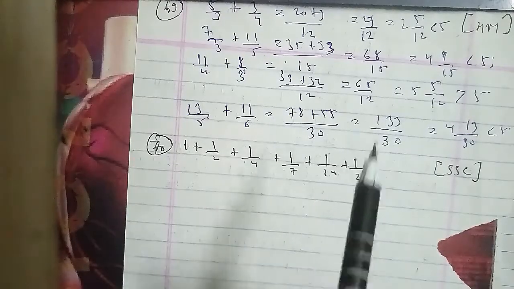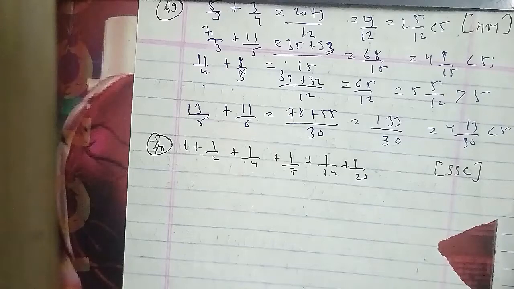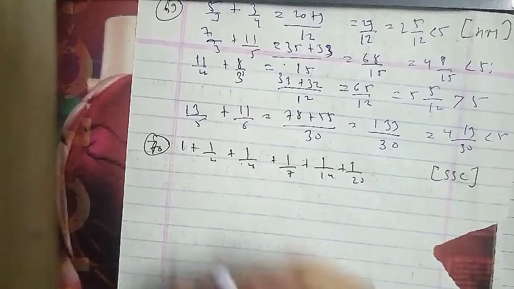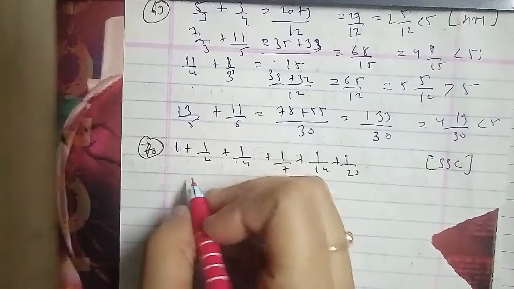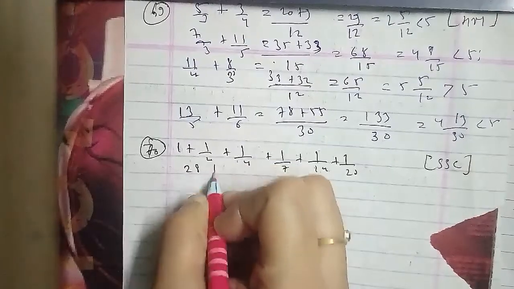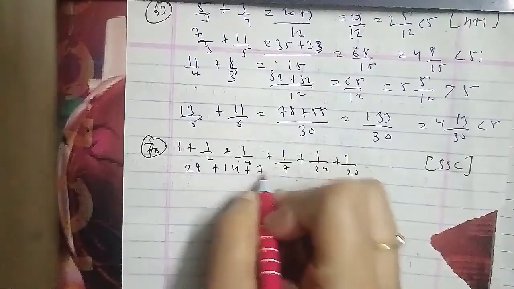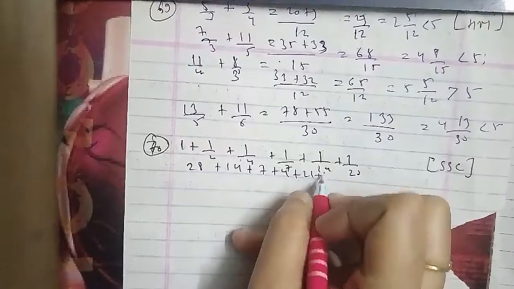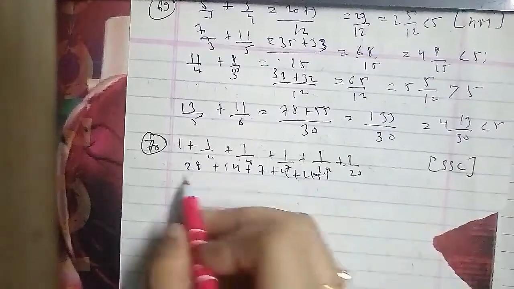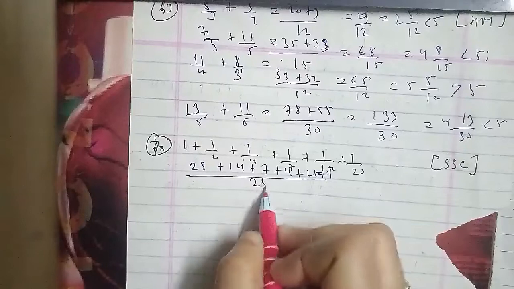For the given expression, we can say 28 plus 14 plus 7 plus 4 plus 2 plus 1 upon 28, which equals 56 upon 28, which equals 2.